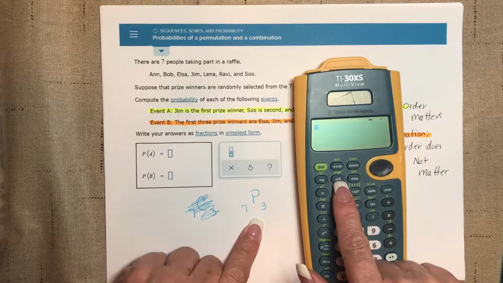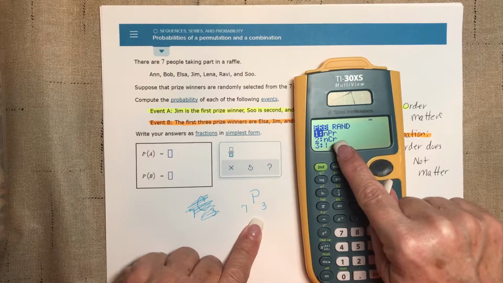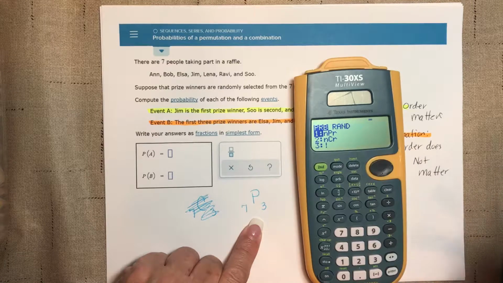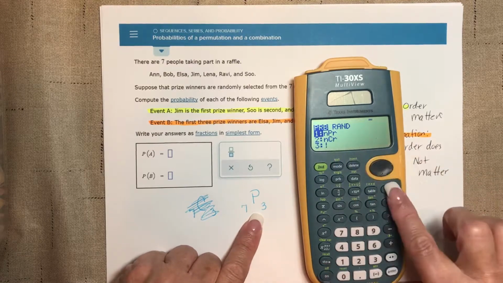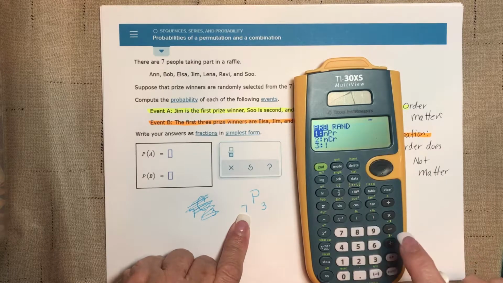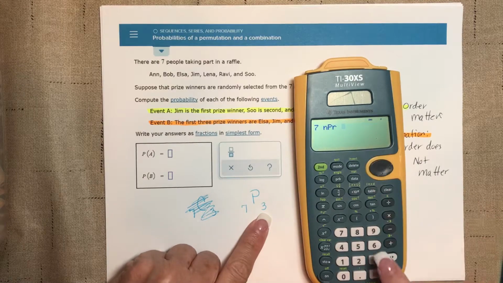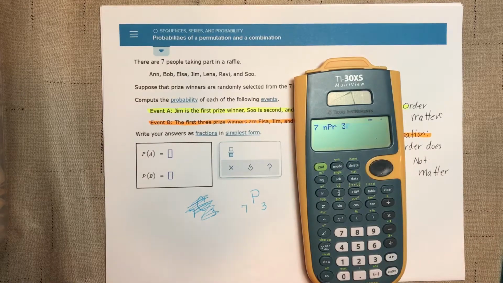If I click on PRB, it shows choice 1 is nPr, choice 2 is nCr, and choice 3 is factorials. I'm doing number 1, so I'm going to hit 7, probability, choose number 1, and then tell it 3. It's going to figure out how many ways out of these 7 people you can have first, second, and third places. When I hit enter, there's actually 210 different ways.